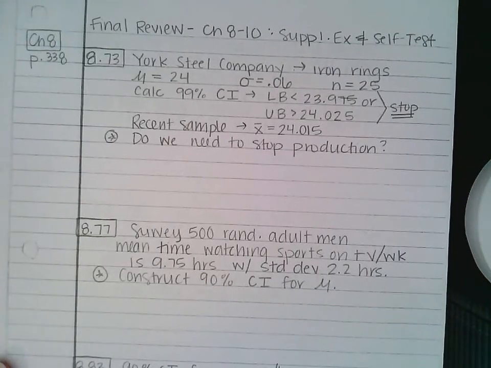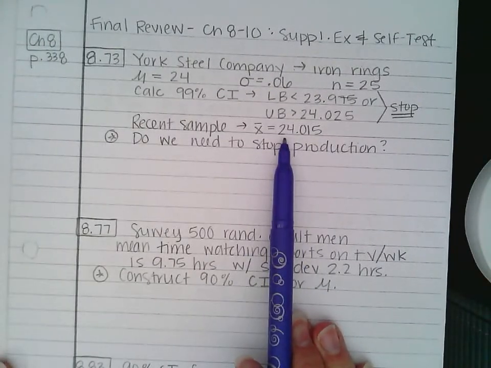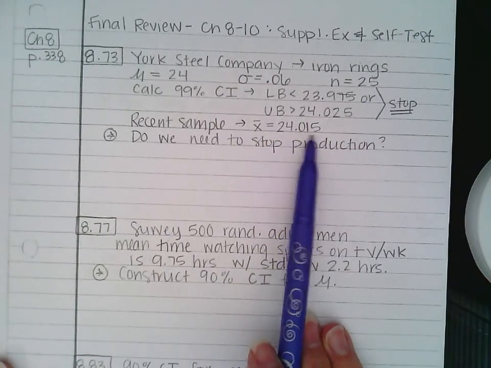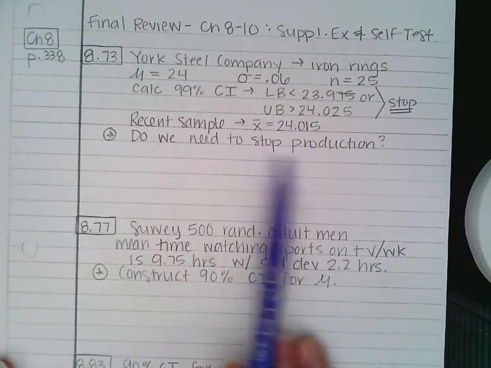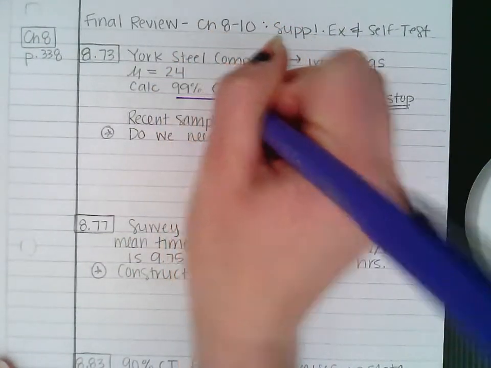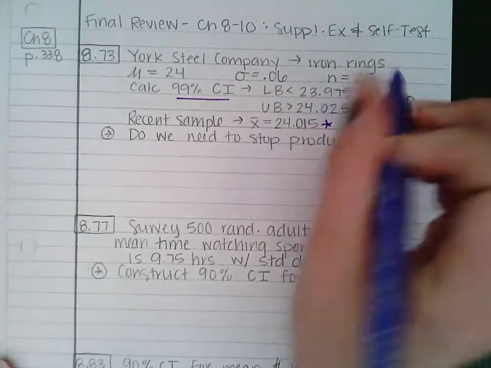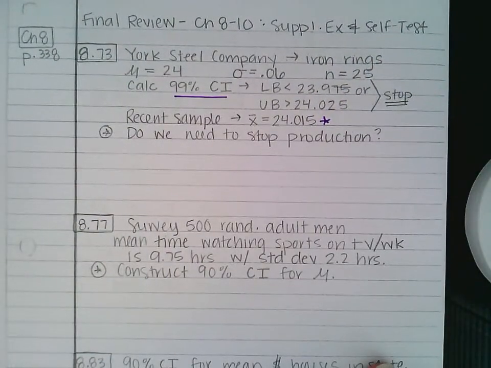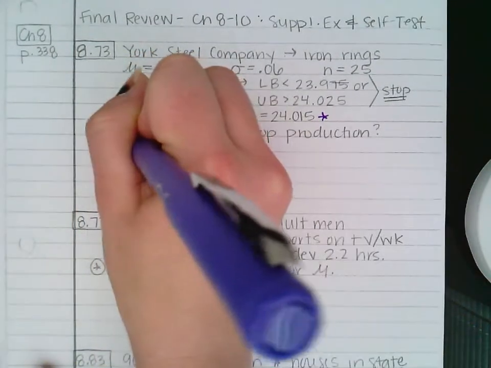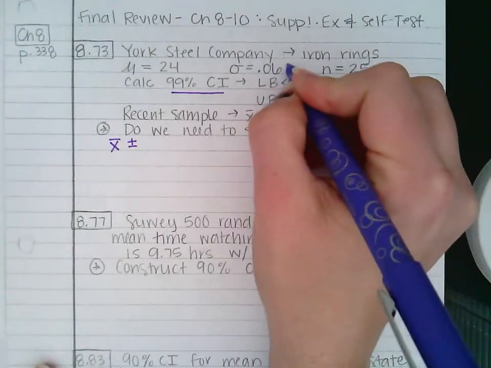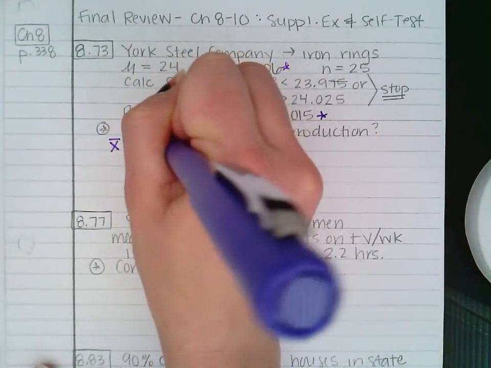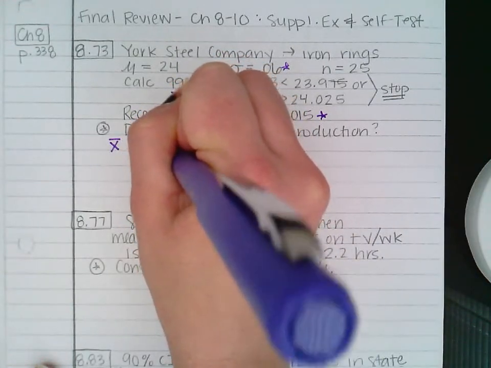They took a recent sample of size 25, and they got 24.015. Do we need to stop production here? So we need to create that 99% confidence interval on X bar to figure out if we need to stop production or not. For the confidence interval equation for a sample mean with standard deviation known, we can use the Z distribution, and then you'll do sigma over the square root of n.